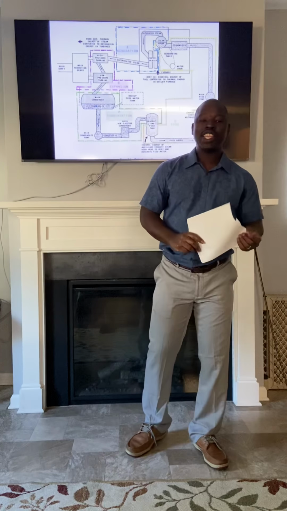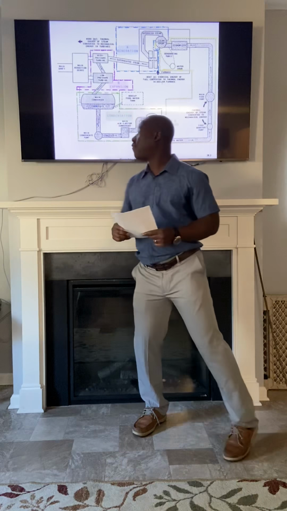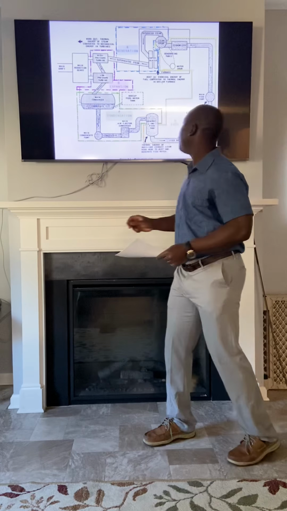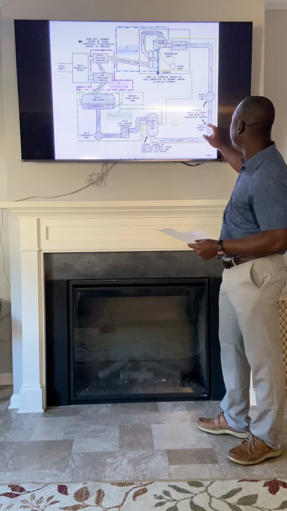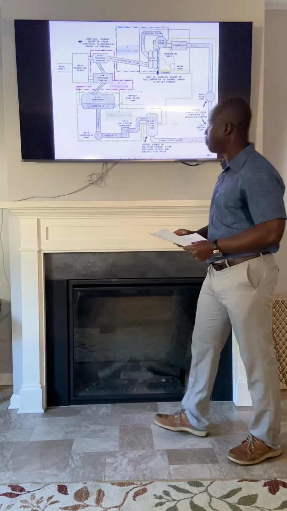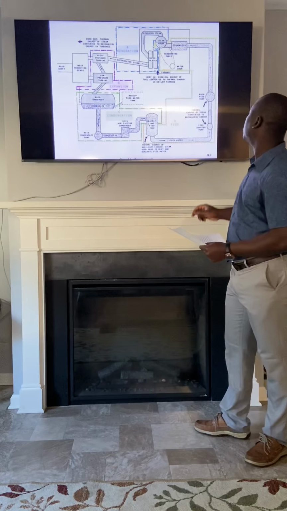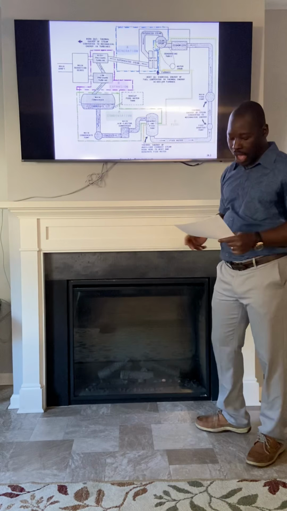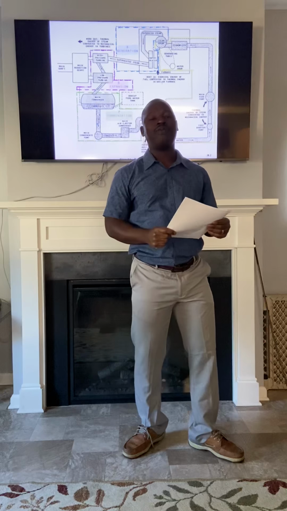The deaerated feed tank also provides a positive head suction to the main feed booster pump, and the main feed booster pump provides a positive head suction to the main feed pump, and the main feed pump sends the water back up into the boiler at 850 psi.